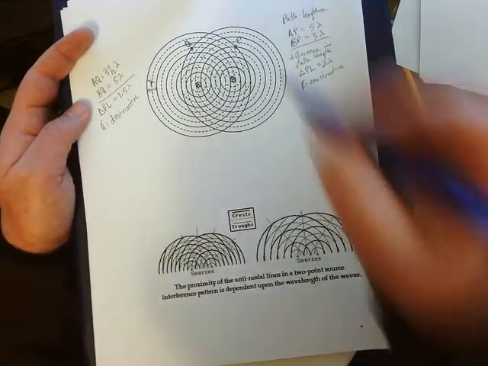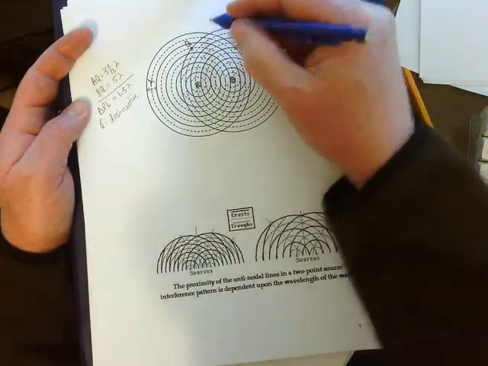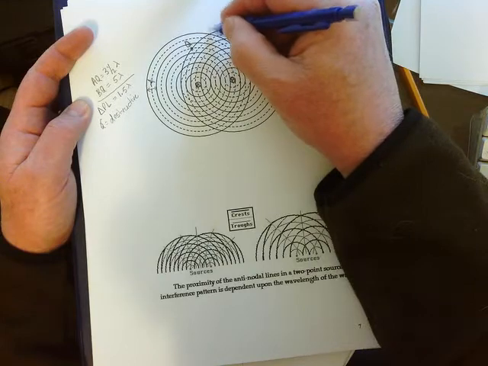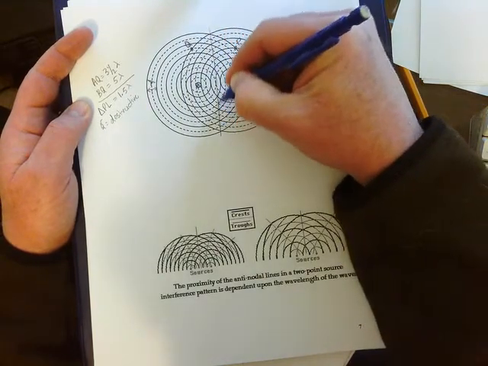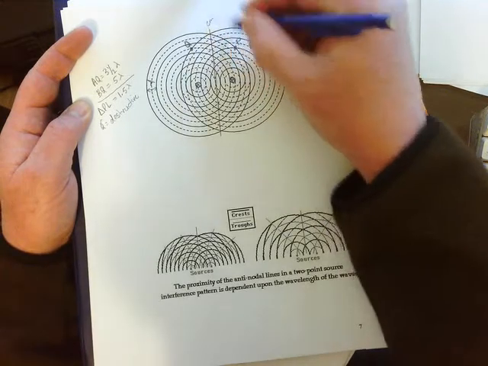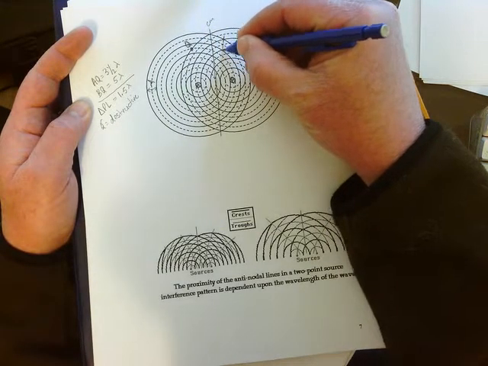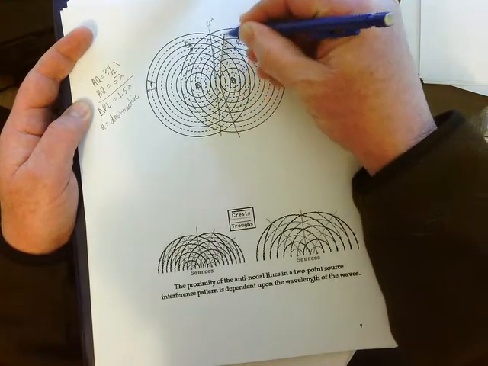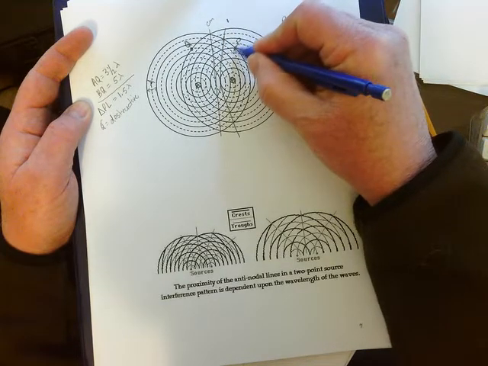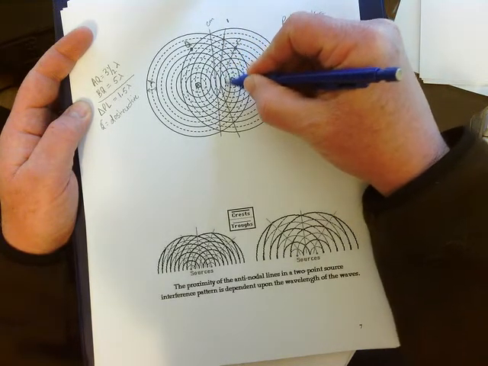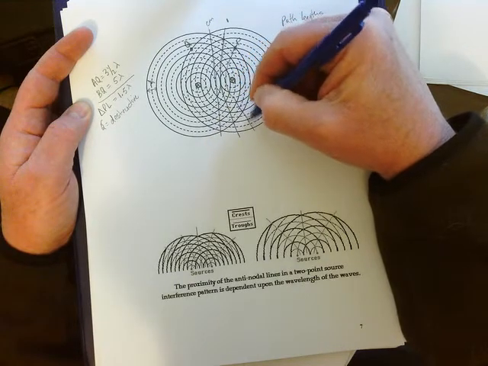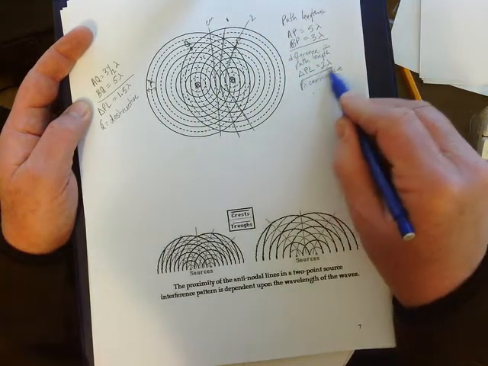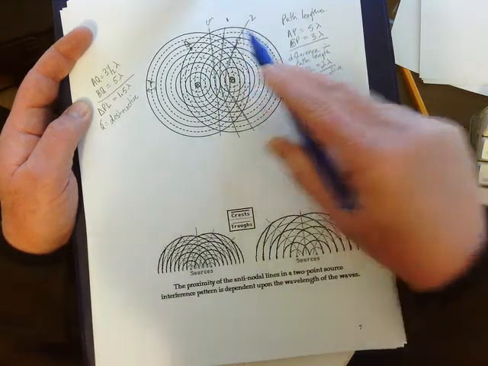Now, one thing that's kind of interesting: when we found our central maximum last time, the central maximum was down the middle. Here's where the first order starts, and I'm just going to sketch it in, going through where all the crests meet. There's my first order. And then my second order was here. There's my second order. The difference in path length for P was 2, and it's right on the second order.